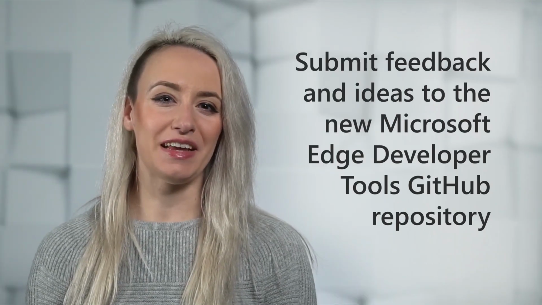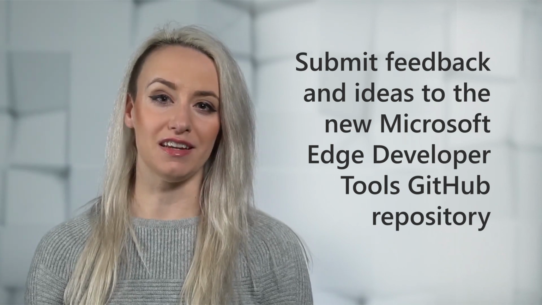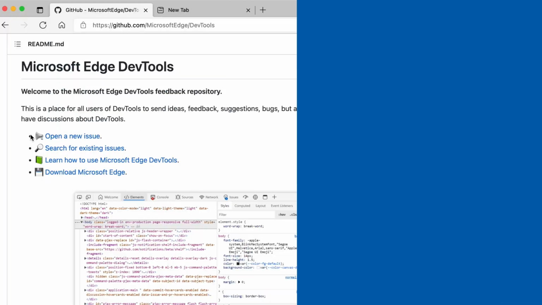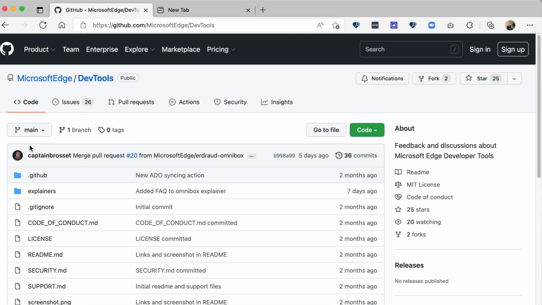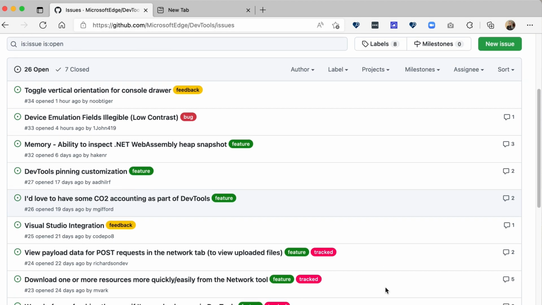First, we're excited to announce that there is a new feedback and discussions GitHub repository for developers to send us ideas, feedback, suggestions, and tips to improve DevTools. We're excited to discuss how DevTools can better serve you and meet the challenges you face every day in building great experiences for the web.